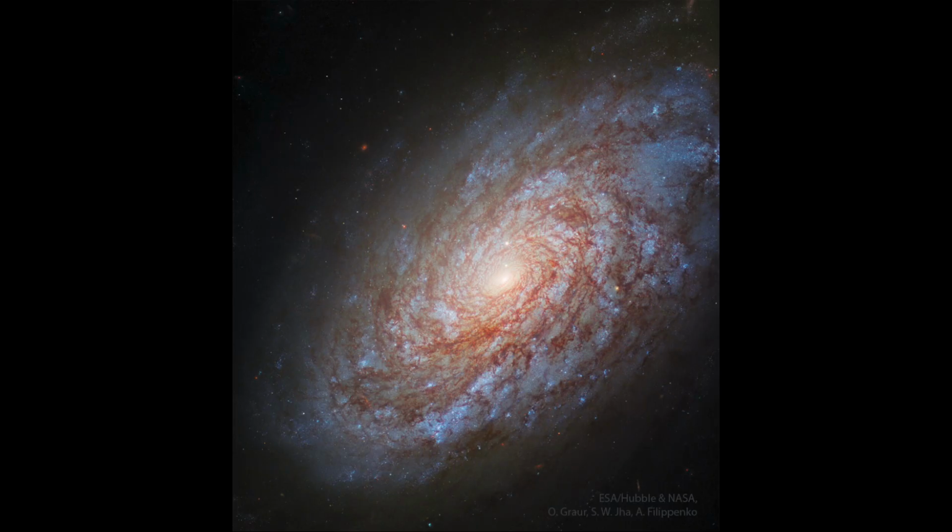So studying this galaxy as well as others helps us to learn more about that and to learn more about distances. As we learn distances to nearby galaxies, it helps us calibrate the distance scales that we use for the much more distant galaxies and learn more about the overall structure of our universe.